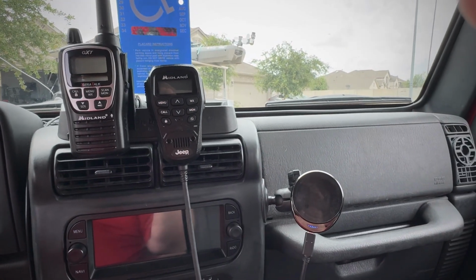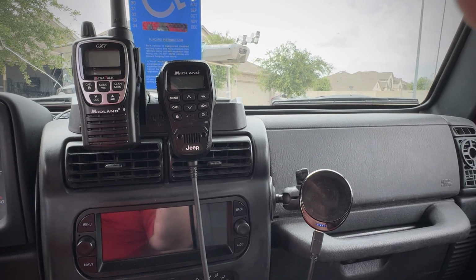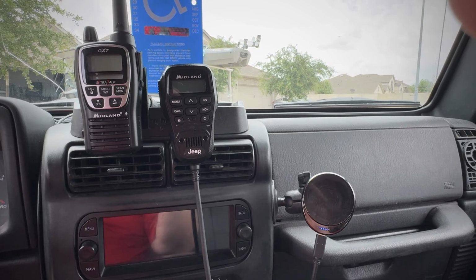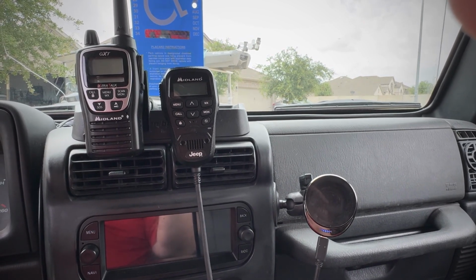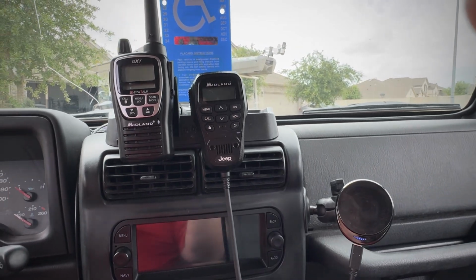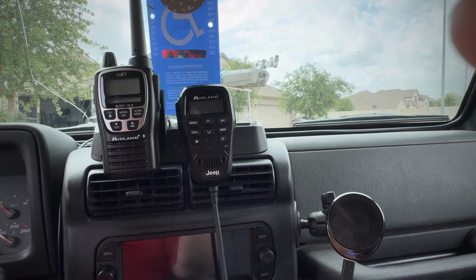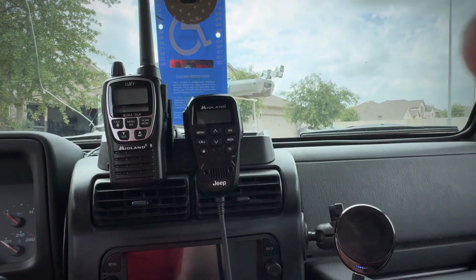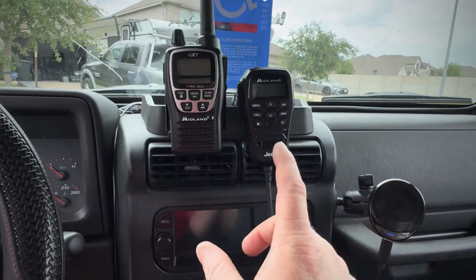So if you are familiar with the Midland GMRS radio, the new one, the waterproof rugged rig, it has a more refined, very refined actually, the best user-friendly format that I have seen Midland release ever.